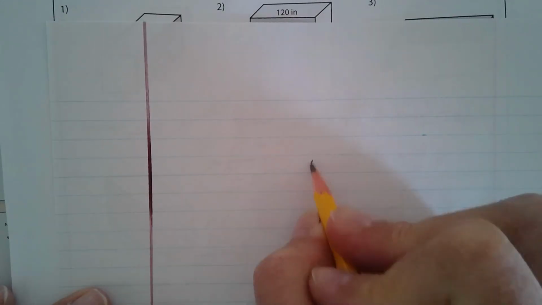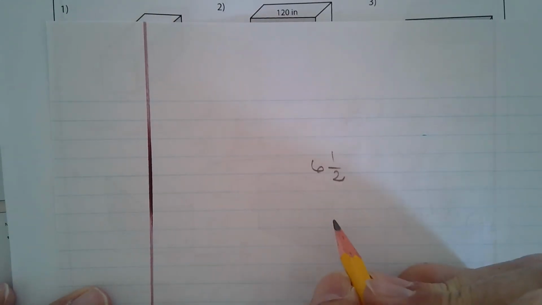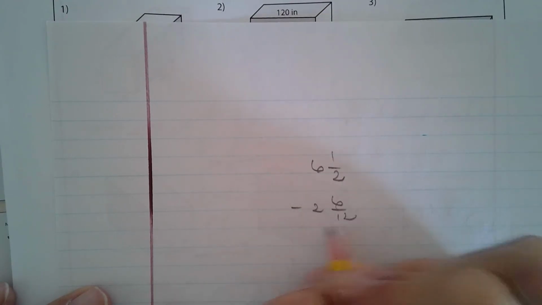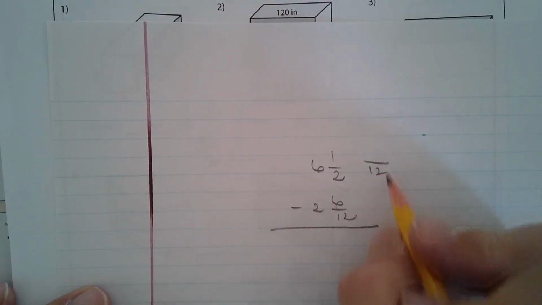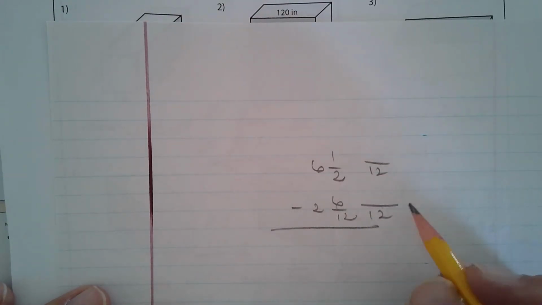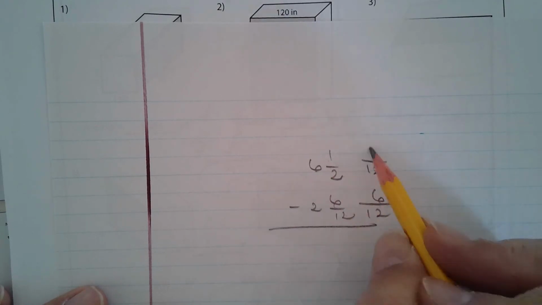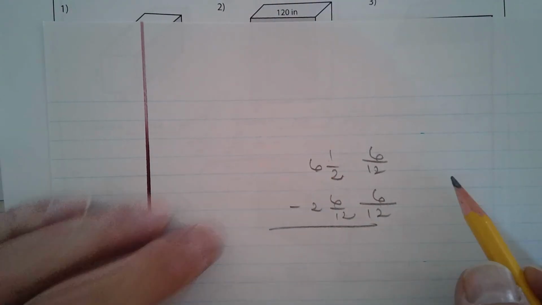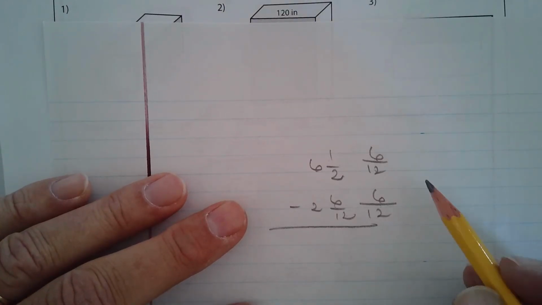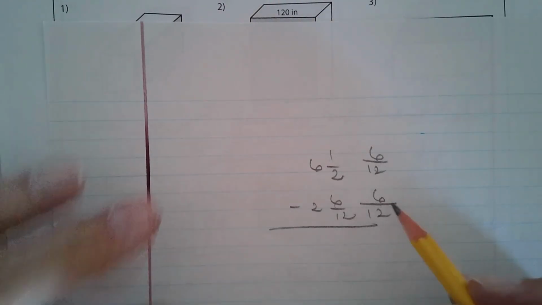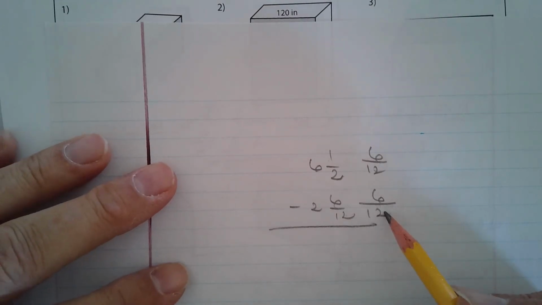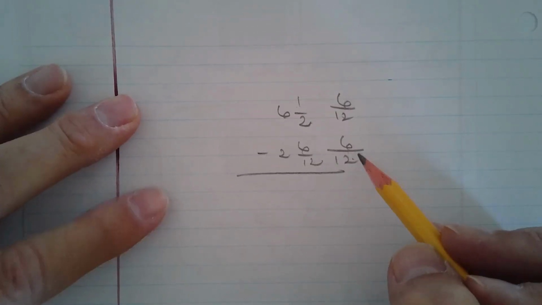So 11 is 6 1/2, and we're subtracting 2 and 6/12. Oh, Mr. Storm, are you really? This one looked kind of hard to you? Okay, let's find out. So this would be 6/12, and 2 goes into 12 6 times. Times 1 is 6. Oh, I see here. Yeah, good question. So 6/12 and 6/12. So that's good. I'm glad you asked me about this one.